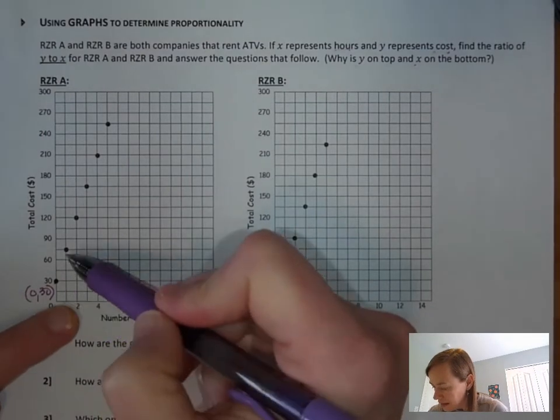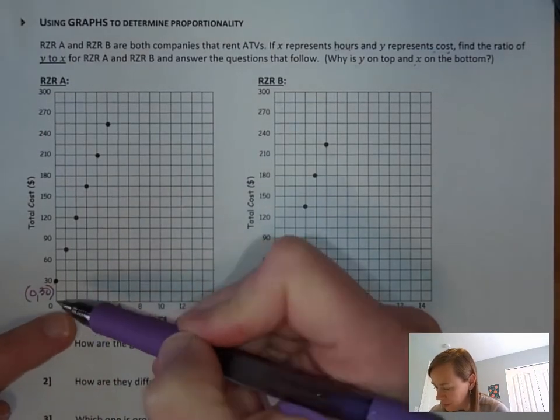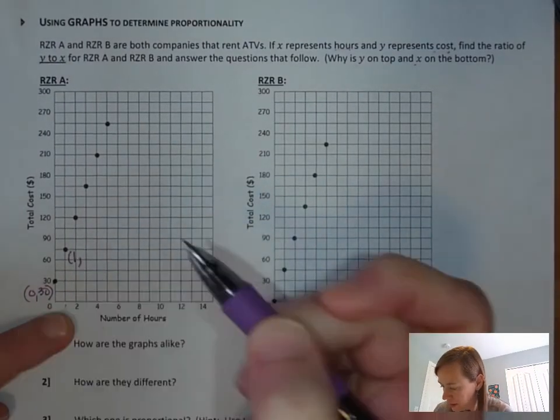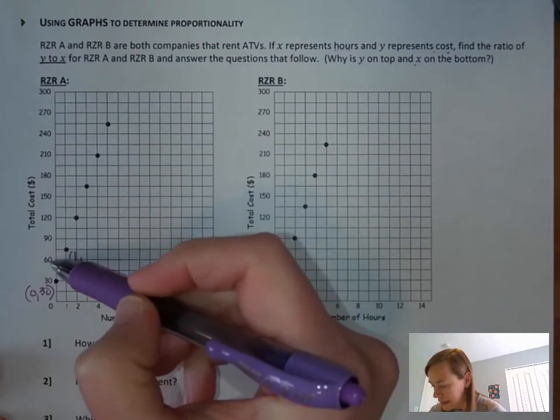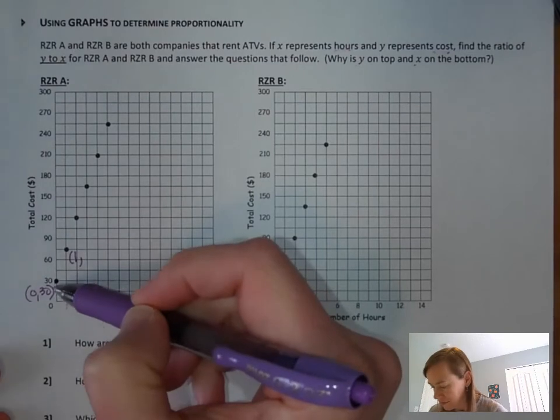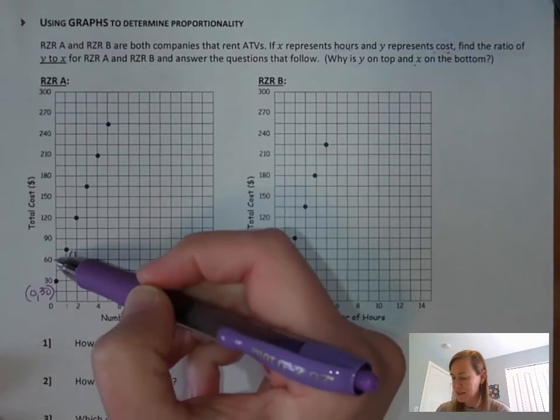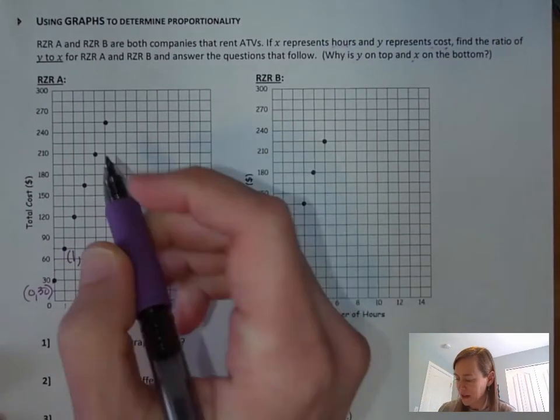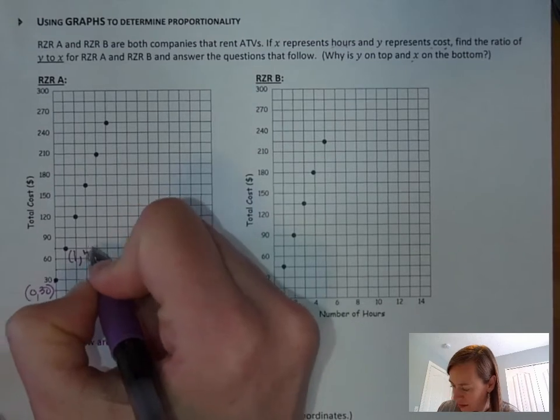What about for this dot here? It looks like our x value is a 1 right there, right? So I'll write a 1, comma. Well, we're between 60 and 90. It looks like we're counting by 15s here. 15, 30, 45, 60, 75. So our y value is going to be 75 right there.